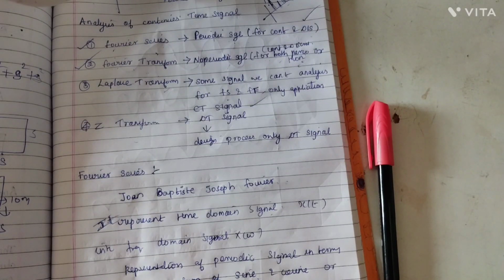Fourier. This was the person who introduced the Fourier series. His name was Joseph. They have kept the name Jean Baptiste Joseph Fourier. The Fourier series represents a time domain signal in the frequency domain. So what I said before is analysis of signal.